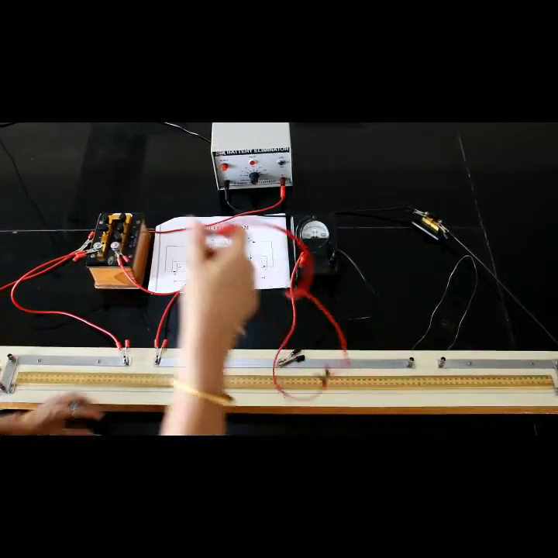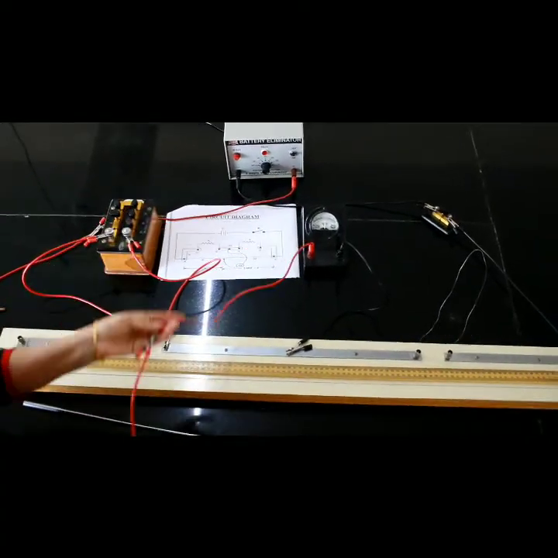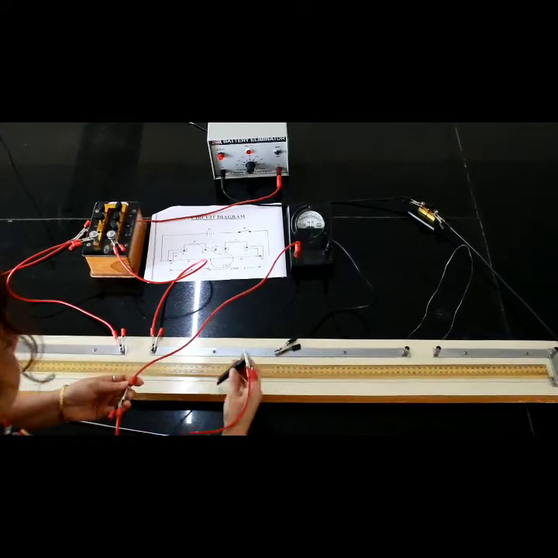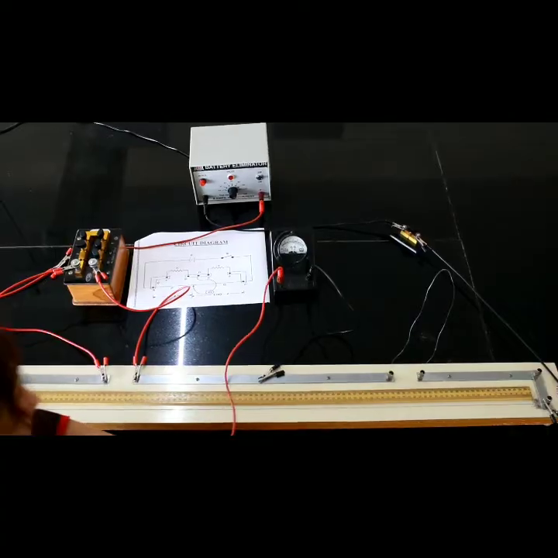The other end of the galvanometer is now connected to a jockey. This is the jockey, which is able to slide on the meter bridge wire.